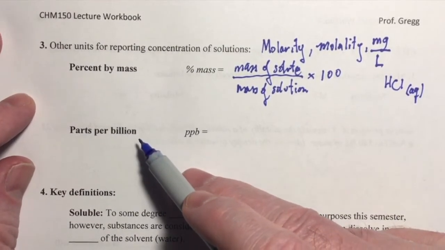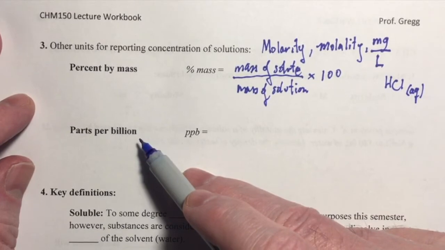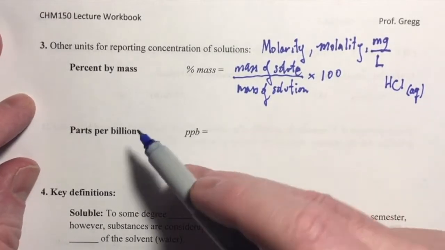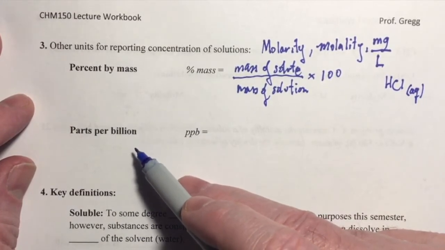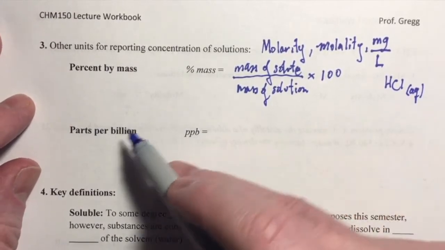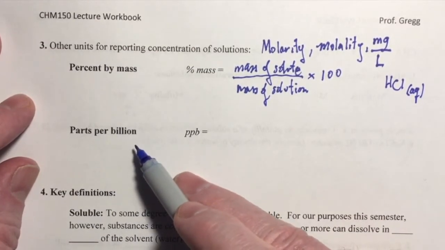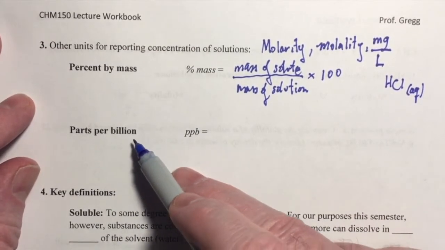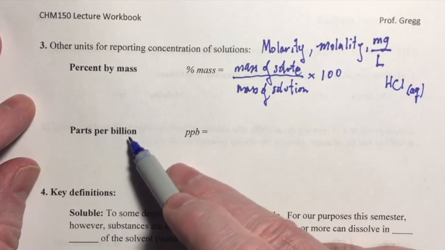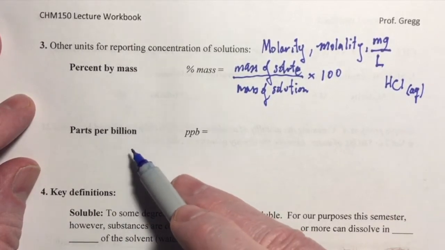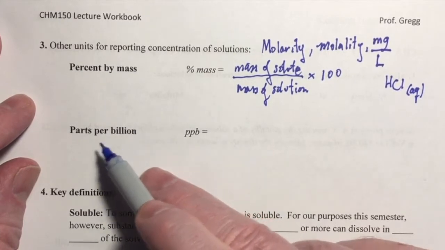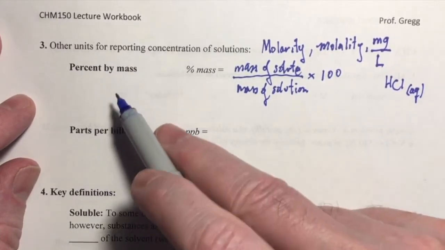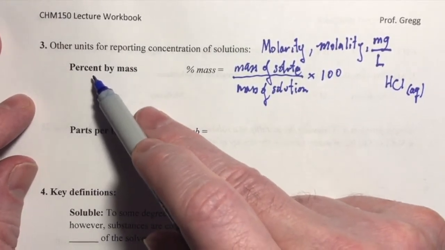Now there's another one that you may have seen already. It's used, for example, in talking about pollutants or water quality, and that's parts per billion, and closely related, parts per million and parts per thousand. These ways of reporting concentration as parts per some number, well, we're already very familiar with this, even though we haven't seen it in this form, because parts per is basically what percent is.